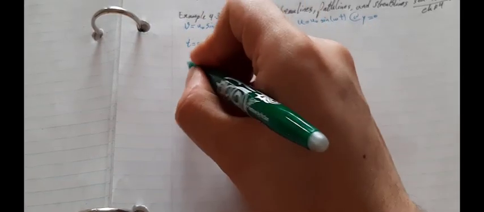So to get the streamline for the first part, we take dy over dx equal to the v term divided by the u term of velocity, which is v0 over u0 sine of omega t minus y over v0.